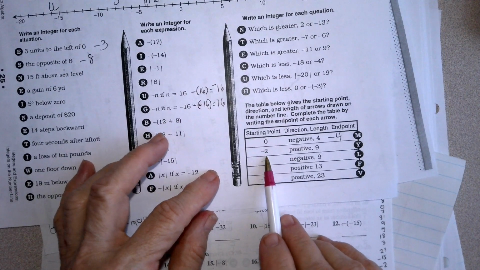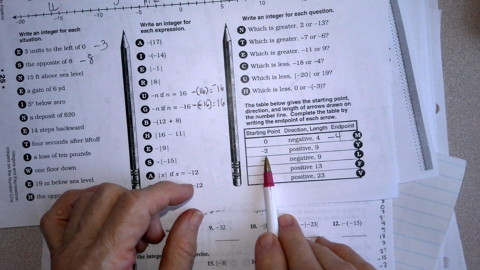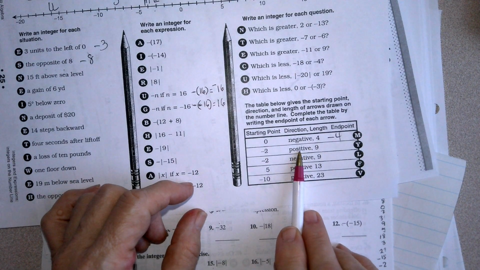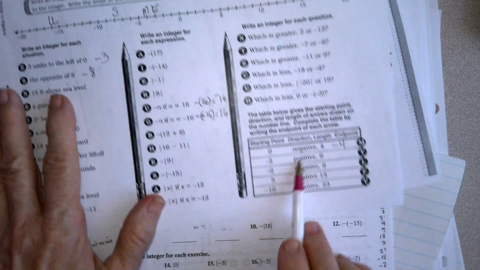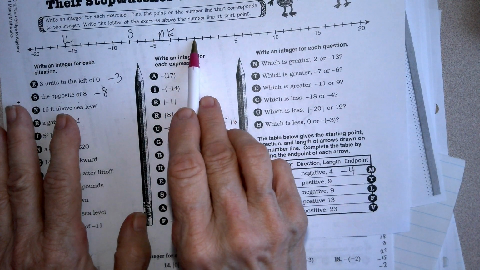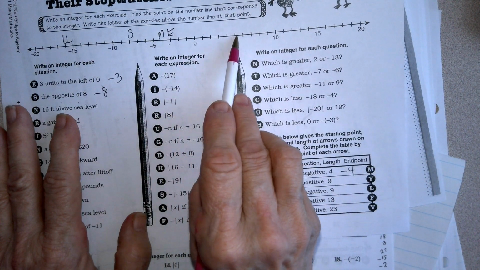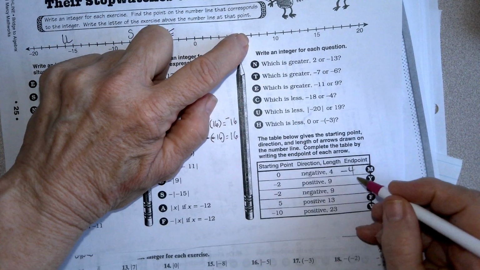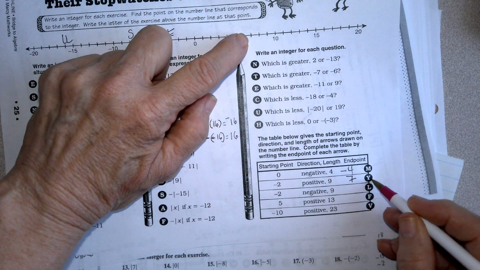I'm starting at the negative 2. And this time I'm going positive 9 units. Which direction am I going? Left or right? To the right. So if you want to use your number line, here's negative 2. And then I'm going 1, 2, 3, 4, 5, 6, 7, 8, 9, which is what? 7. It's going to be 7. So that is going to be 7. And I'm going to put the letter Y.